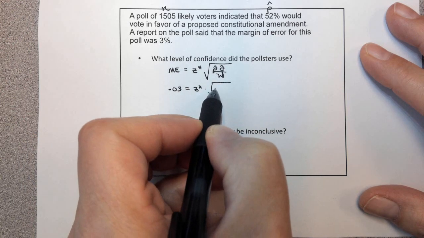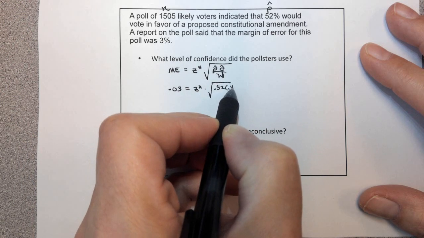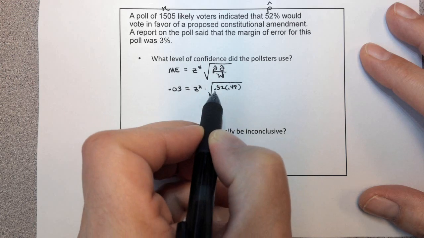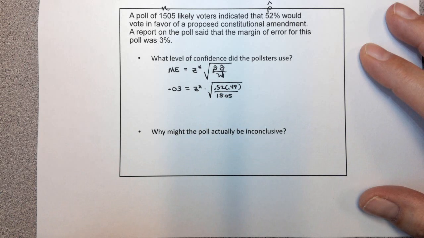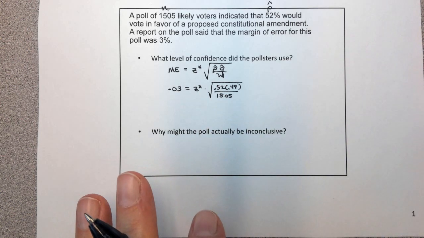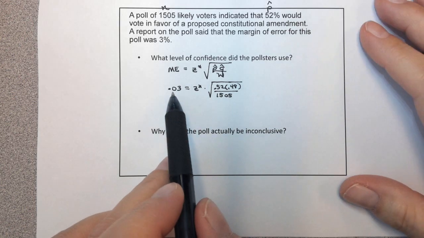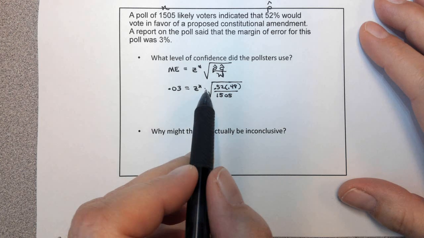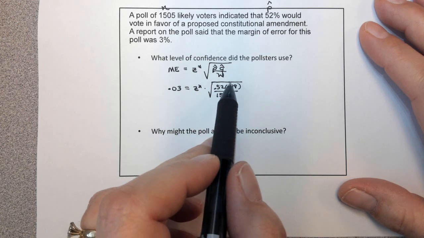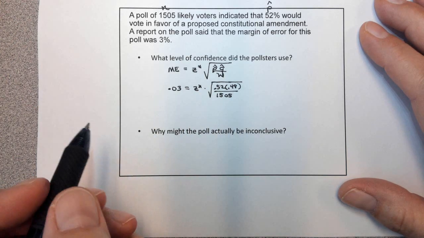P hat's 0.52, Q hat's 0.48, sample size is 1,505. And I have to solve that. And that looks daunting, but it's really not at all bad because we need to do 0.03 divided by this package. Because Z star times that whole mess, we just divide by the whole mess and we get Z star.